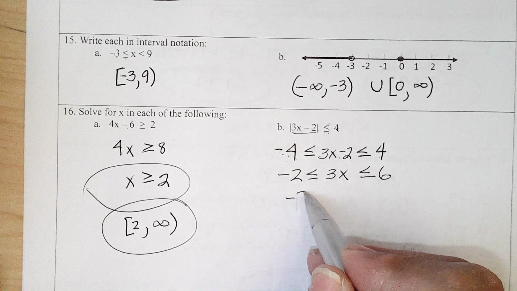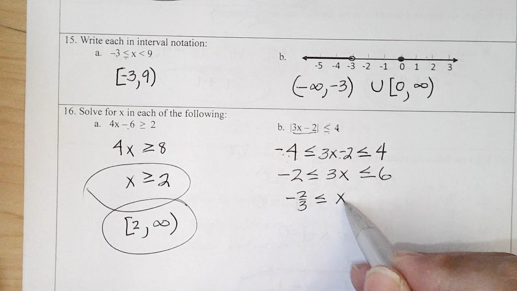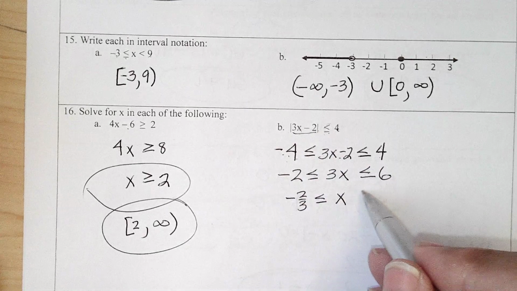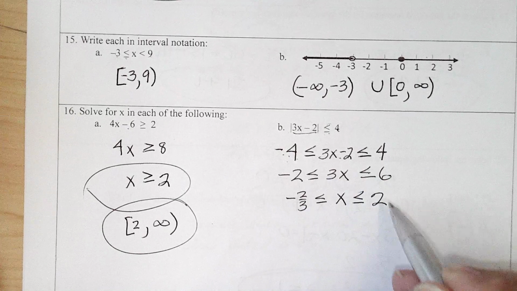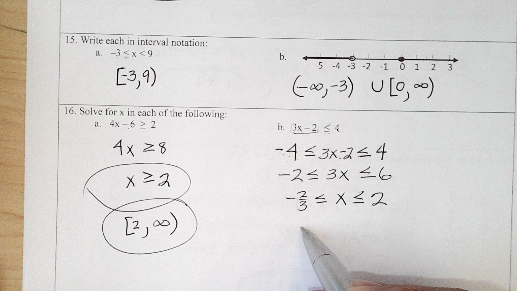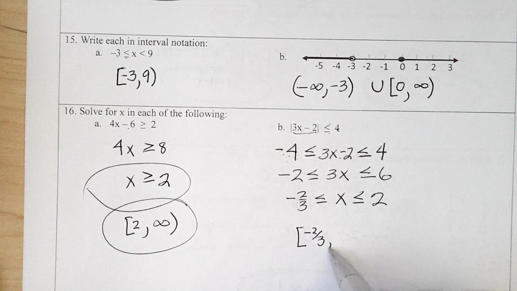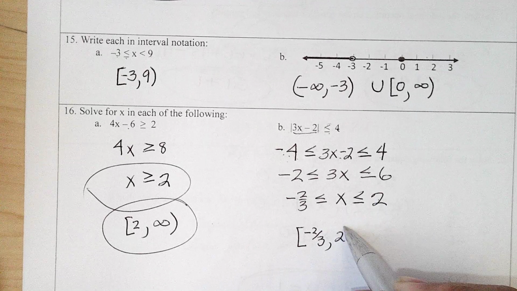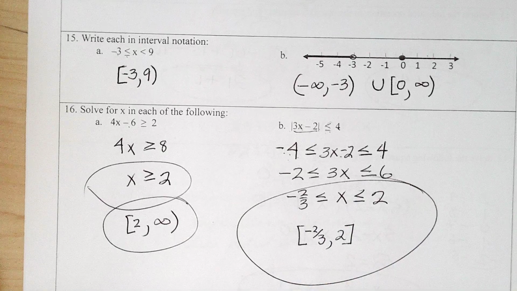So I get negative 2/3 is less than or equal to the numbers that I can use in here. And they have to be less than or equal to, if I'm dividing this by 3, 2. Or in interval notation, we can use from negative 2/3 up to 2, including on each side. Either of those would have worked.